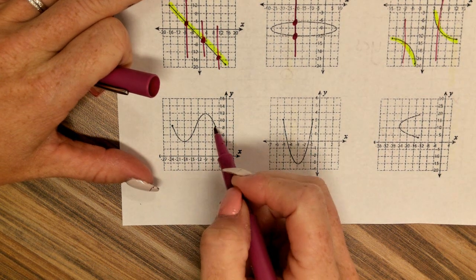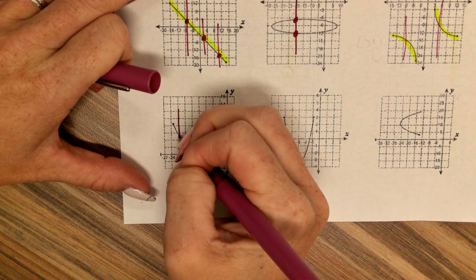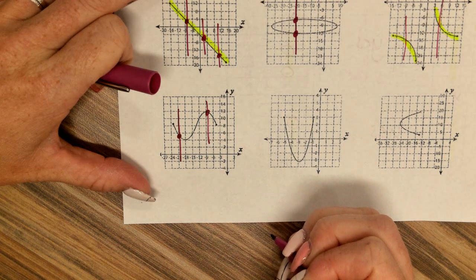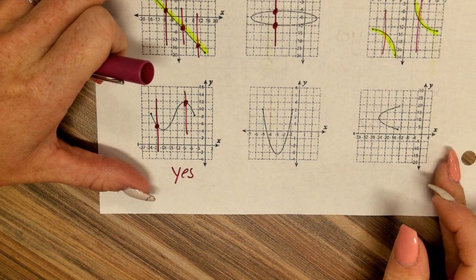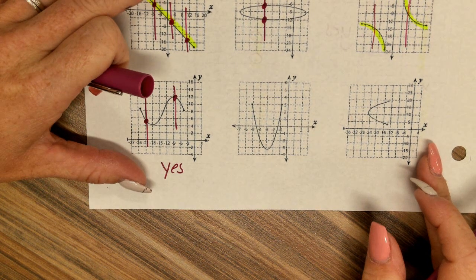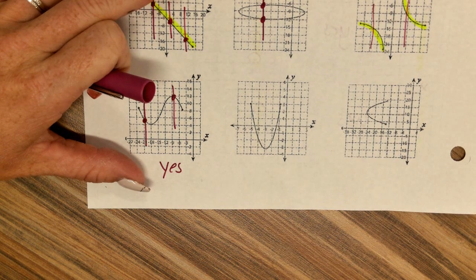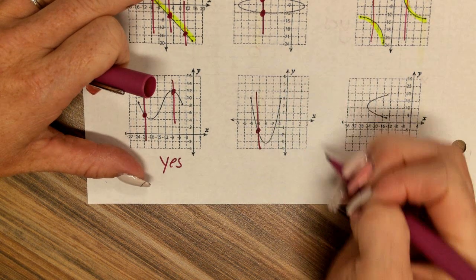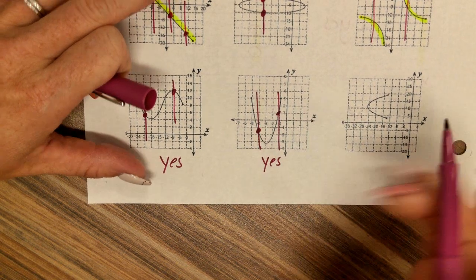So everybody look at this picture. If I draw a vertical line, how many times would it touch? Do it again. How many times would it touch? So is it a function? Yes. And how do you know where to put your line? Wherever you want it. As long as you draw any vertical line anywhere, it can only touch the picture one time. So everybody look right here. How many times did it touch? How about over here? One. All right, so is it a function?